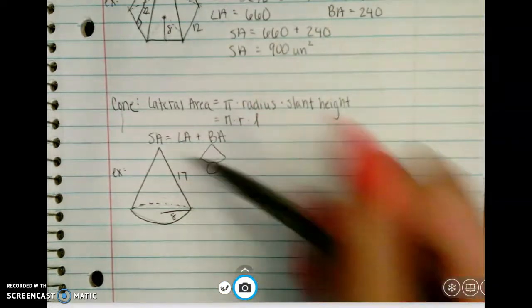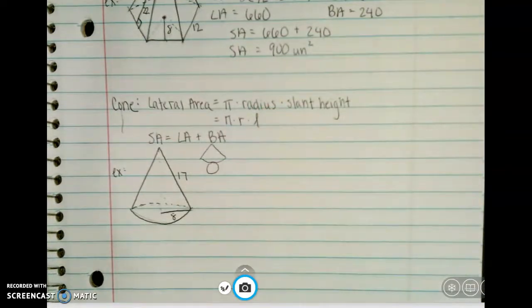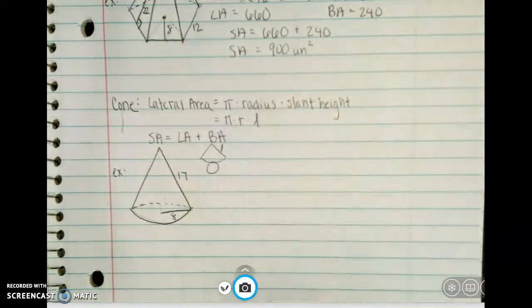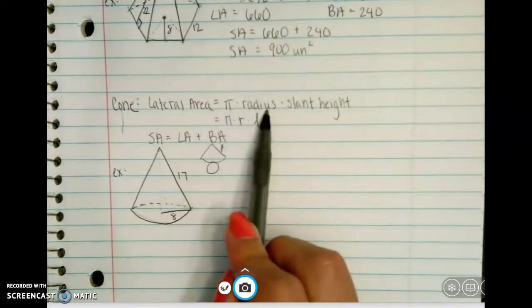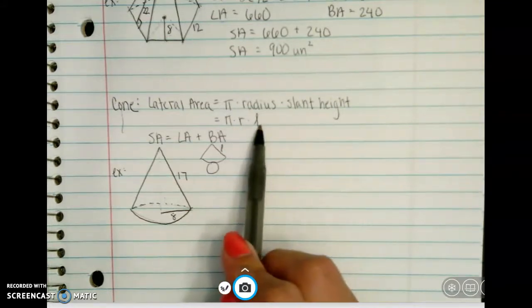Now if you're trying to find volume, it's important to find the actual height of the cone, but since we're only looking for surface area, we're looking for this pie shape. We're calling the length or the height of the side the slant height. So for the lateral area it's pi times the radius times the slant height. So the formula ends up being pi r L.